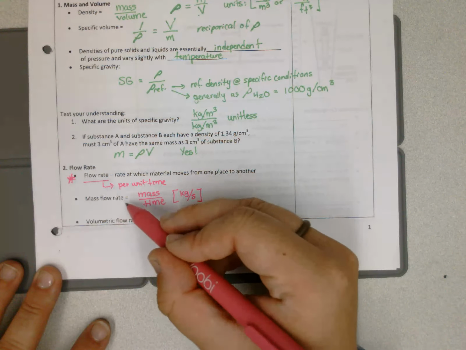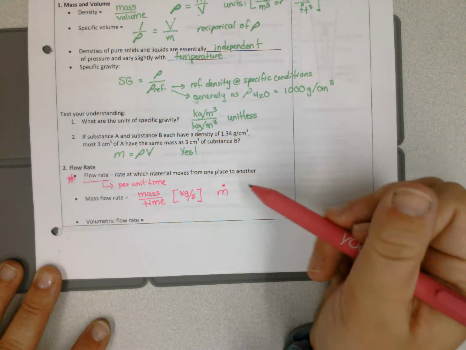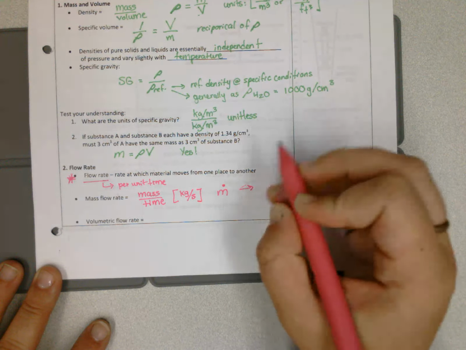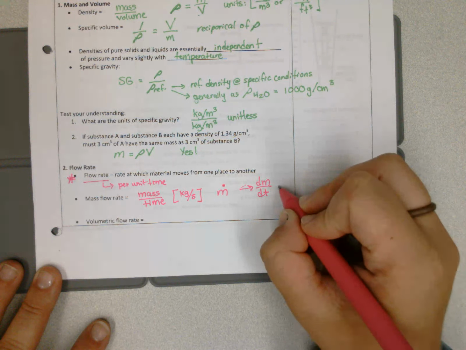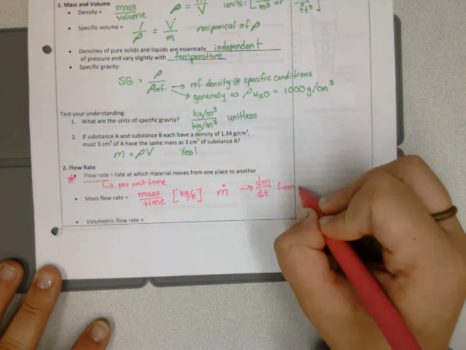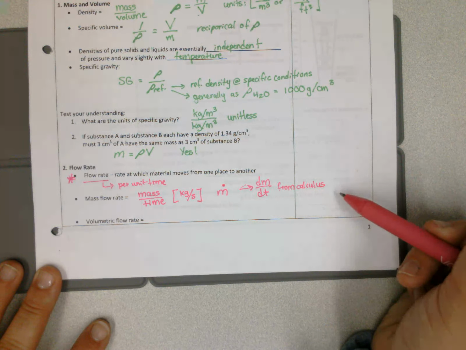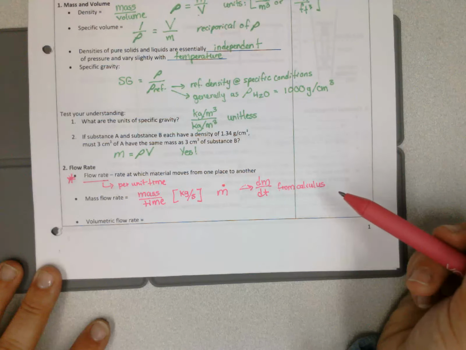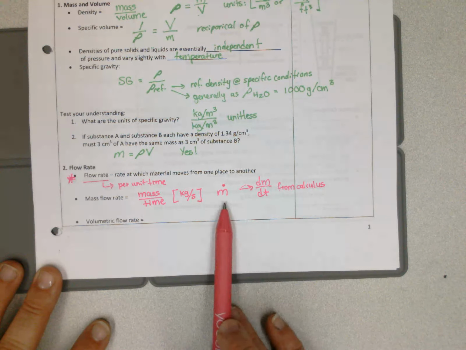When we talk about mass flow rates, we're going to talk about m with a little dot over it. That dot over it indicates that it's a rate. This is the same as what we call dm/dt from calculus. So we could use our derivatives to find rates. We're not going to have equations to take derivatives of, but it is the same as dm/dt that you would have learned in calculus. Same thing.